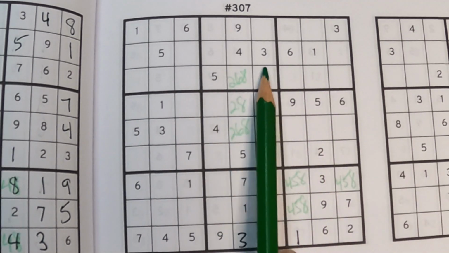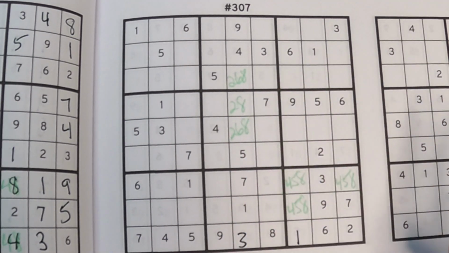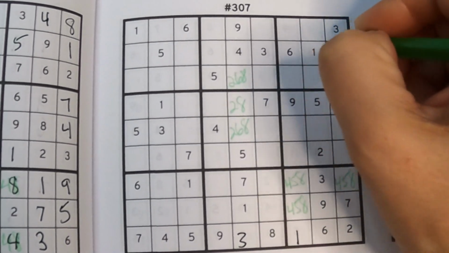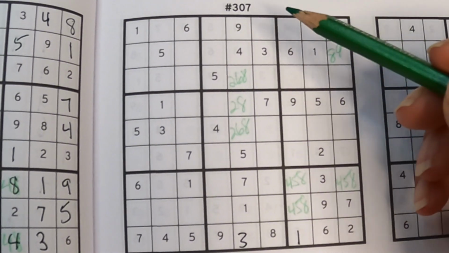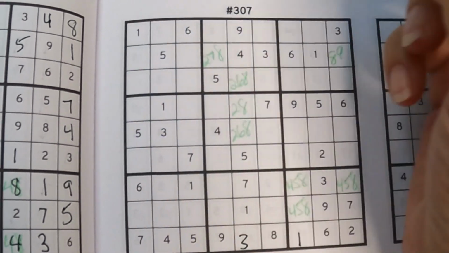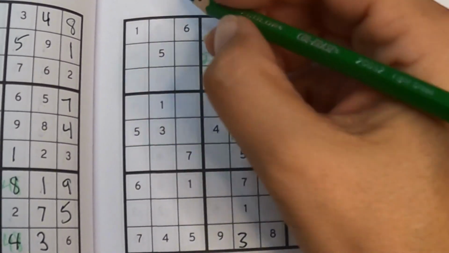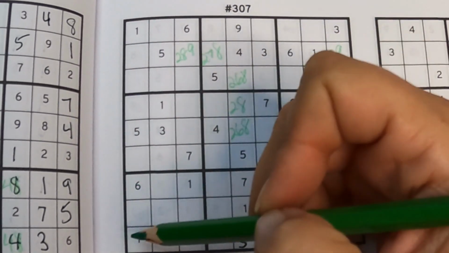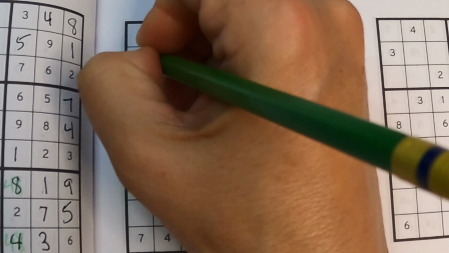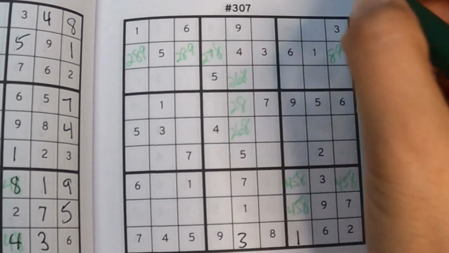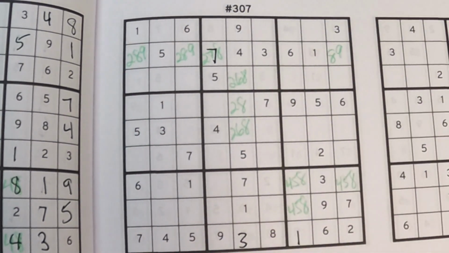If we look at this row, we're missing 2, 7, 8, 9. We've got 2 and 7 here, so 8, 9. 9 here, so 2, 7, 8. 7 here, so 2, 8, 9. 7 here, so 2, 8, 9. So if we look, the only place the 7 can be in that row is here.